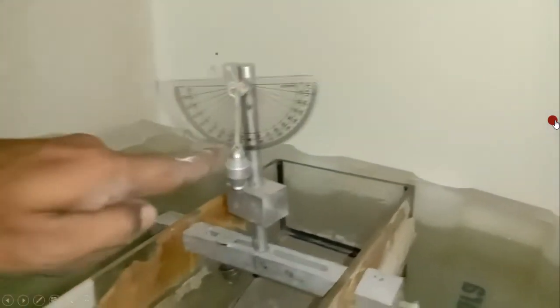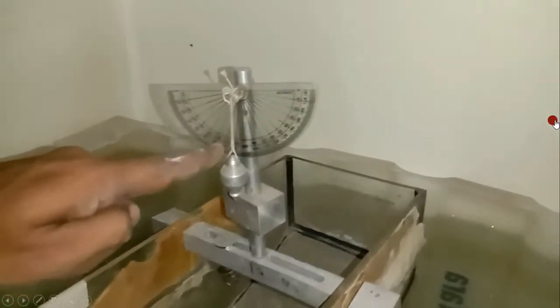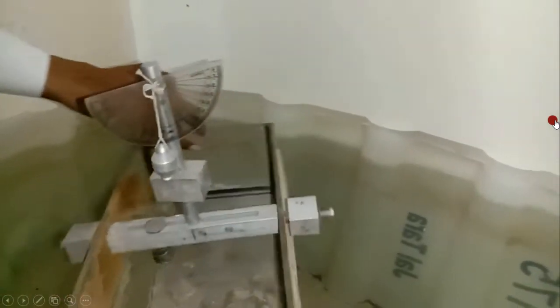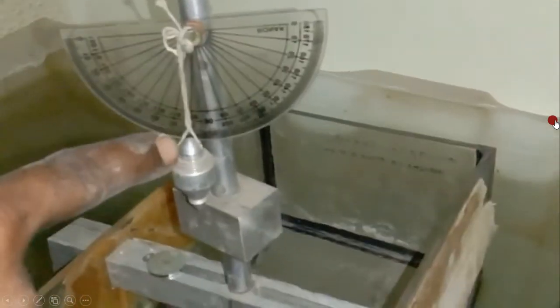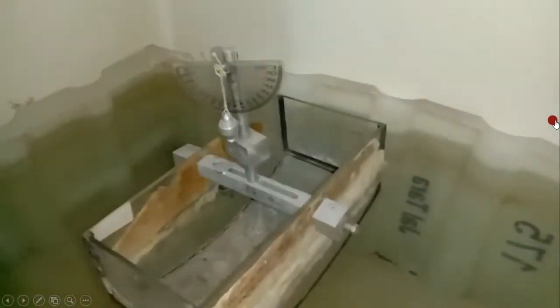Now the angle is again increased to 8 degrees. Okay, now the last reading we will take at a distance of 40, so we will shift the weight to 40. For the 40, the angle is increased, so this angle is now about 10 degrees.